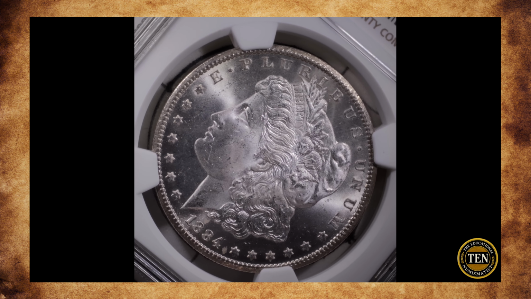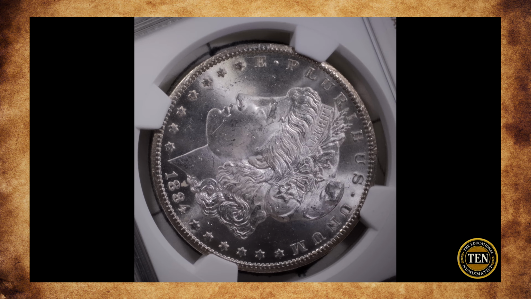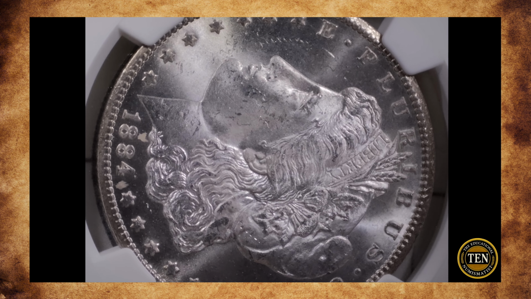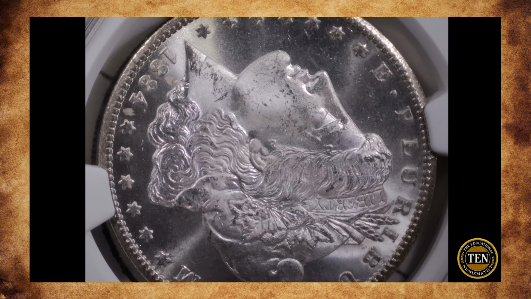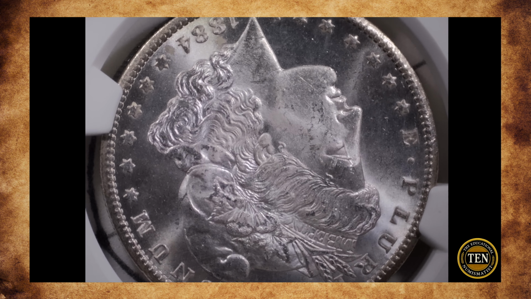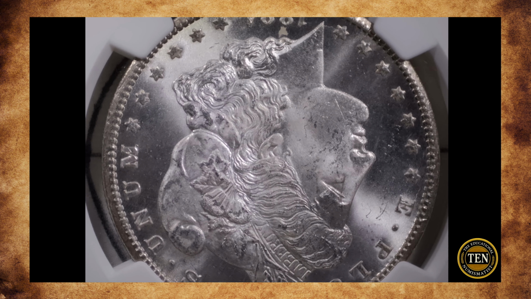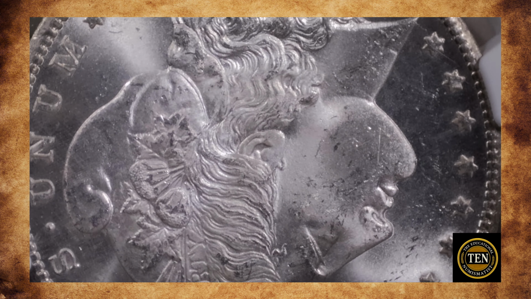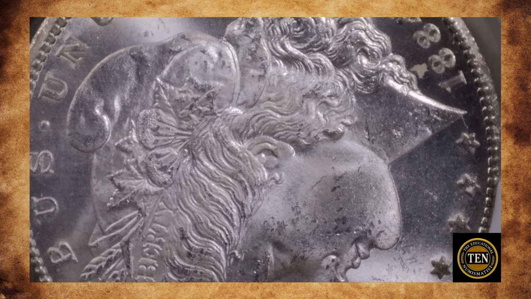And the reason why comes down to one thing: luster. What it actually is, what you're really seeing, and how it actually works in grading.